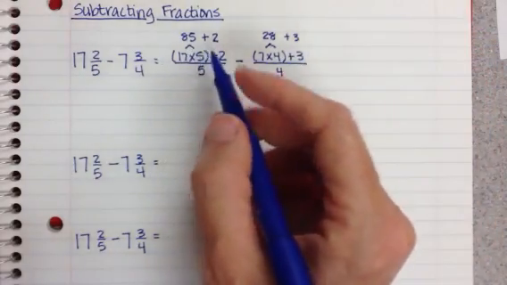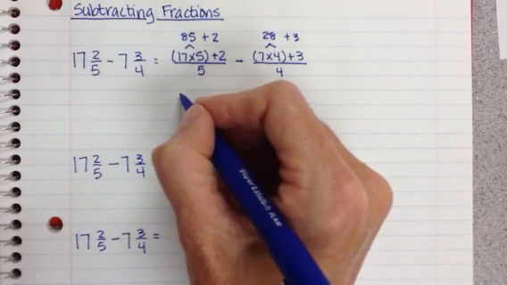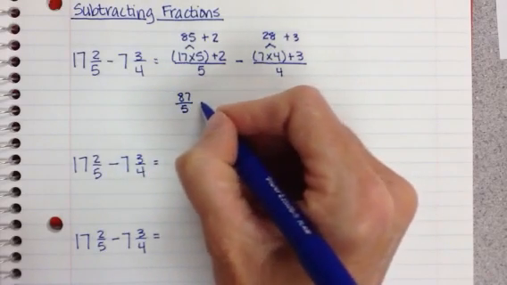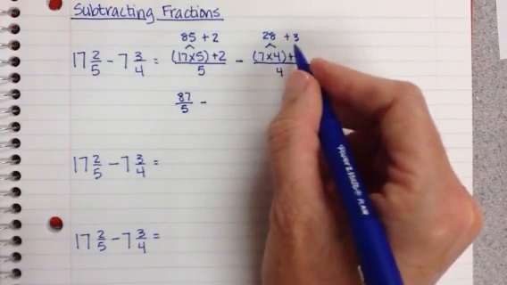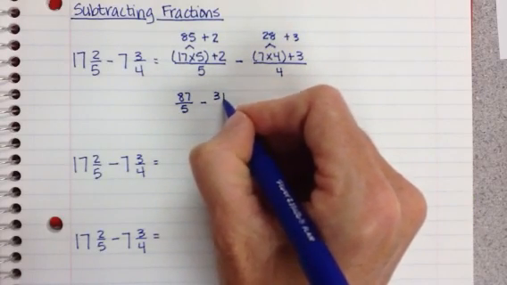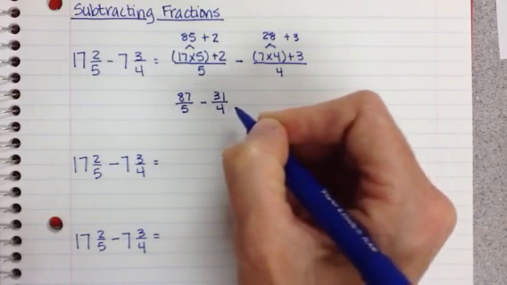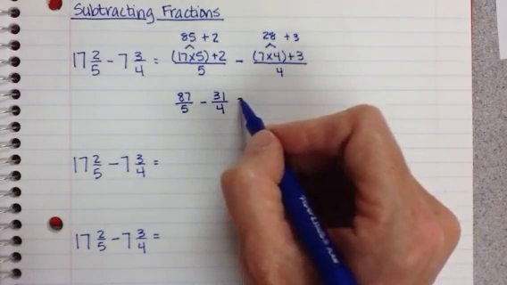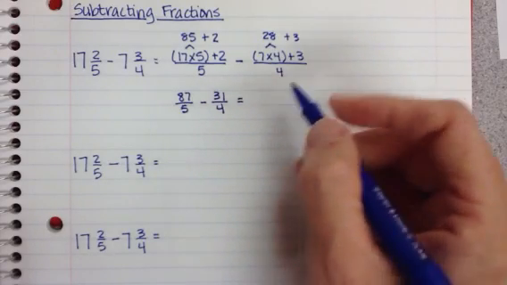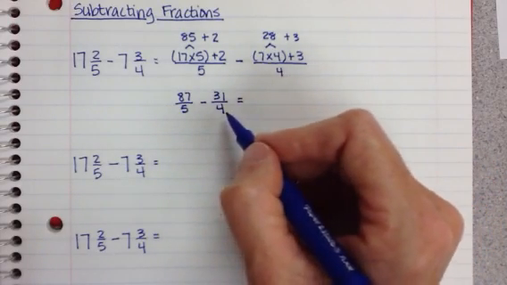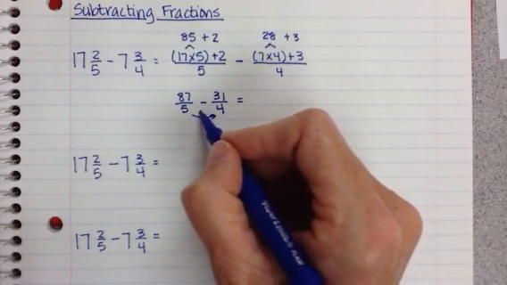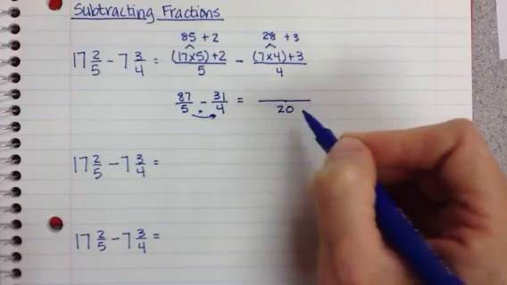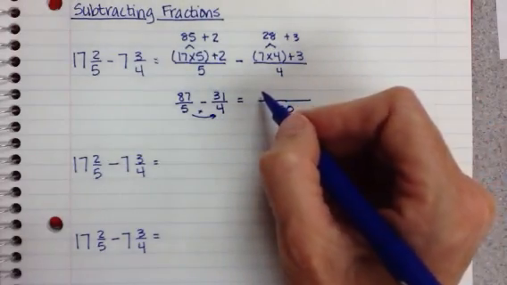All right, so when we put that together, we're going to have 87 over 5 minus 28 and 3 is 31 over 4. And now we do the same thing we would for addition. We need to turn these into equivalent fractions with an equal partition. So 5 times 4 is 20. And we're just going to write this once. Why waste time writing it twice?